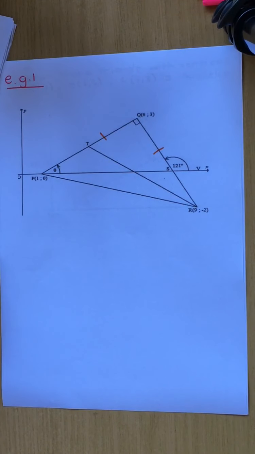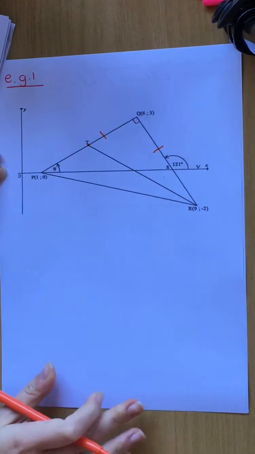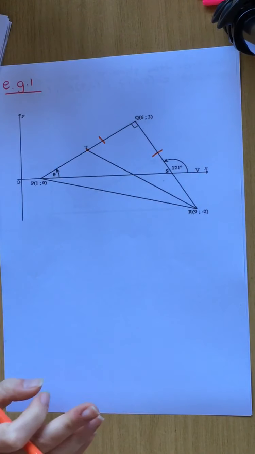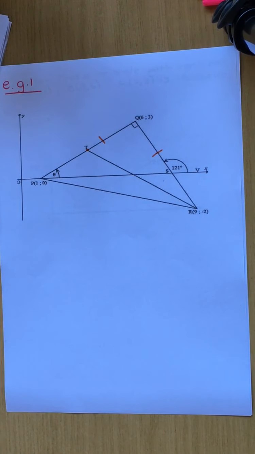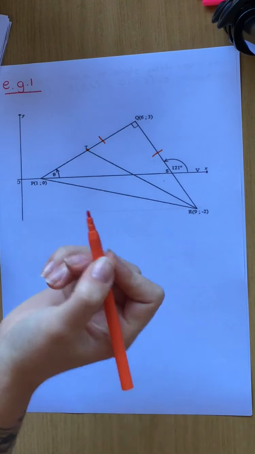It says T is a point on PQ such that T is the midpoint. Okay, so this is the midpoint of that line, and you have a formula for that. They're most likely going to ask you about what this point is. S is the point of intersection of RQ and the x-axis.